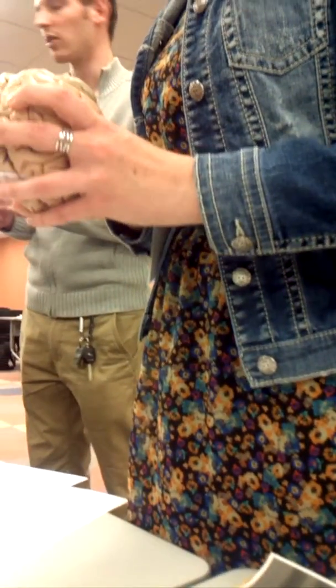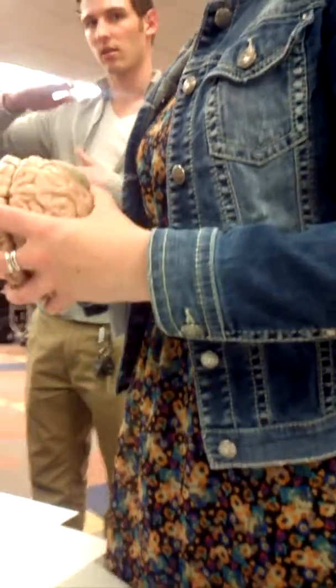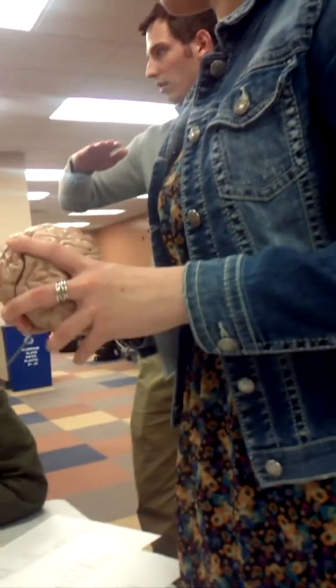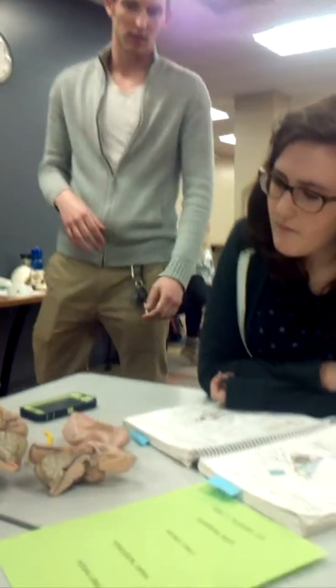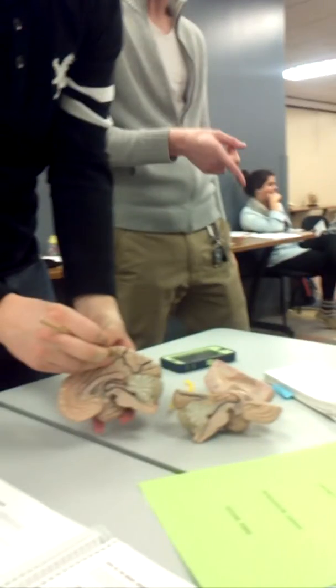Same thing. Parieto-occipital is above the calcarine. Occipital that goes like vertical, like a calcarine goes. So this is parieto-occipital. Parieto-occipital is this one. Okay, cool.